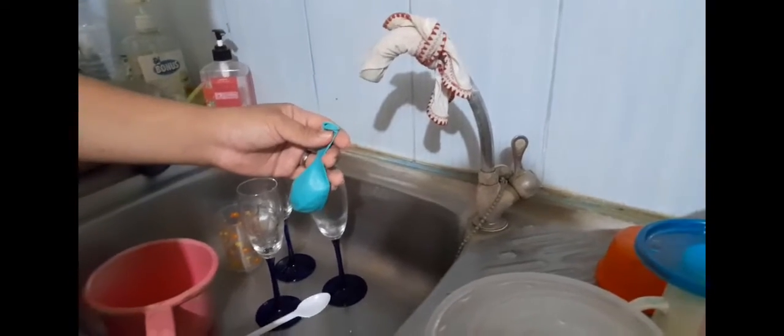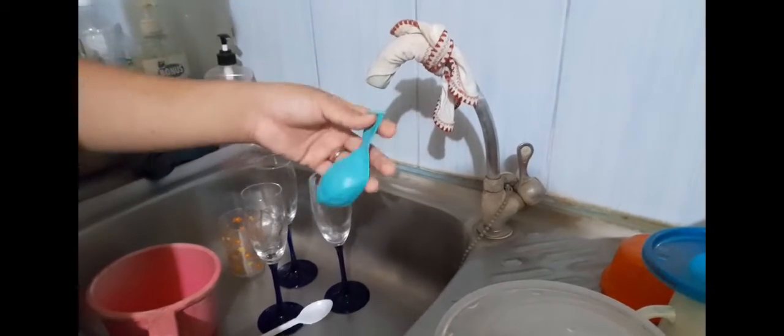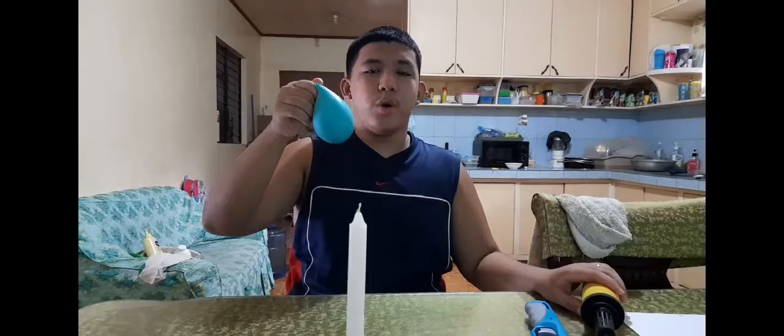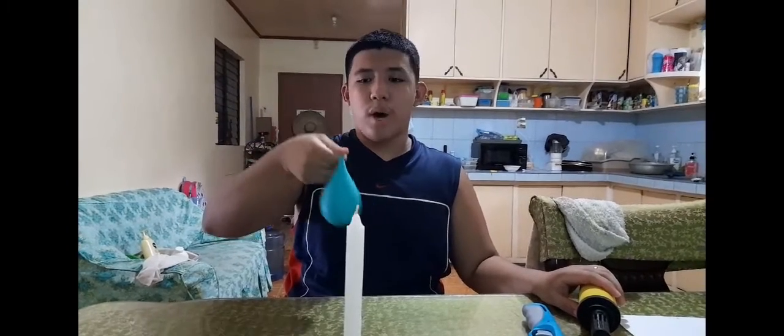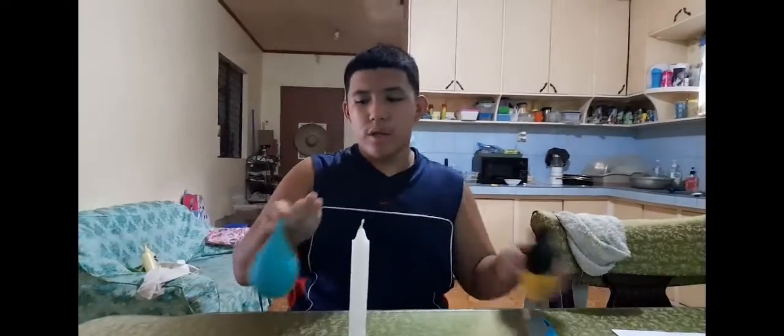The second procedure is to put water into the other balloon. So this is the balloon with water and we need to inflate this one also.